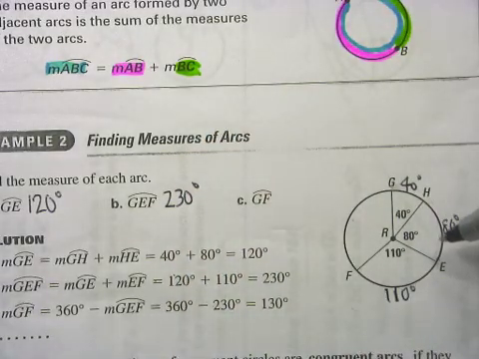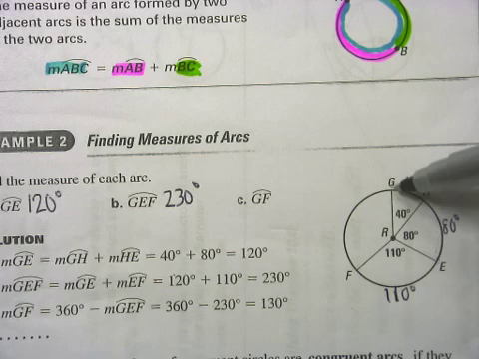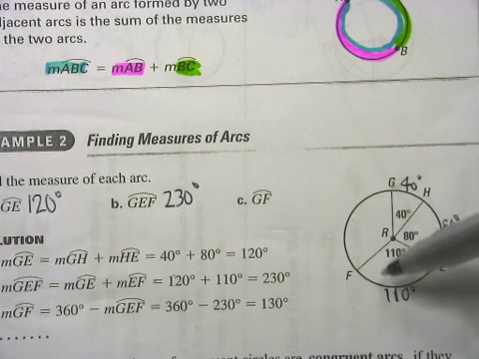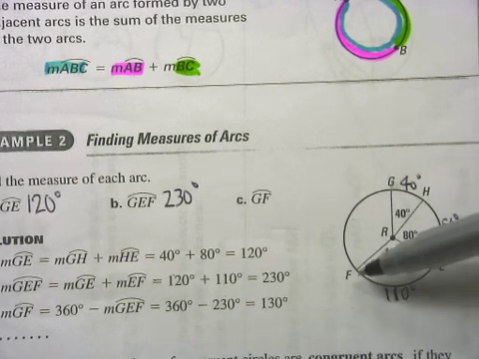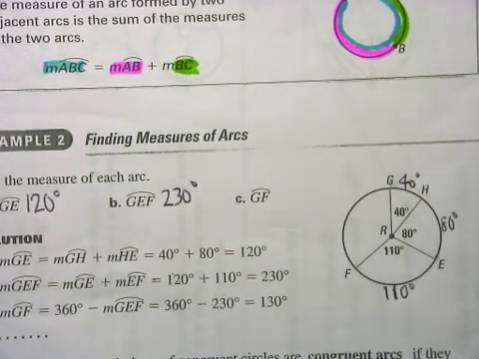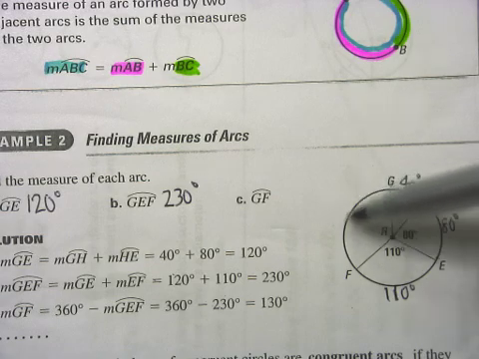So arc GEF is 230 degrees. And I know that arc GEF is a major arc because it's more than 180 degrees. It's 230 degrees.